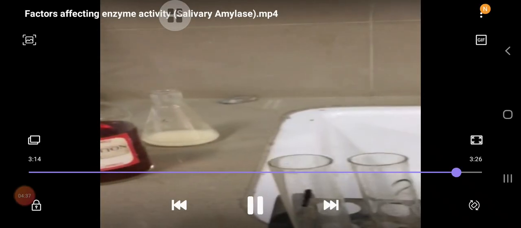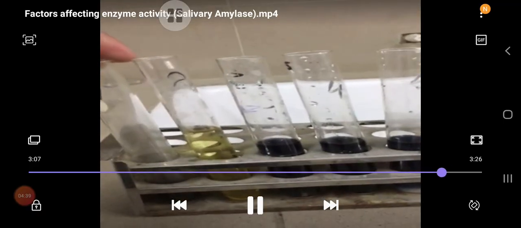As you can see here, test tube 1 was our standard, with which we are comparing our results. In test tubes 3, 4, and 5, we have seen a blue color, which means that in test tube 3 the activity of the enzyme salivary amylase was decreased or destroyed by the strong acid.